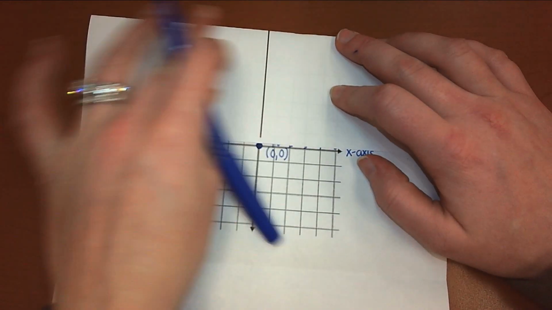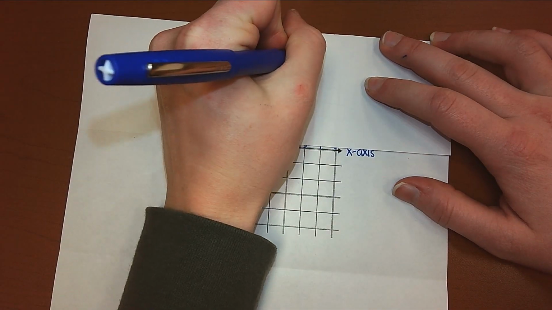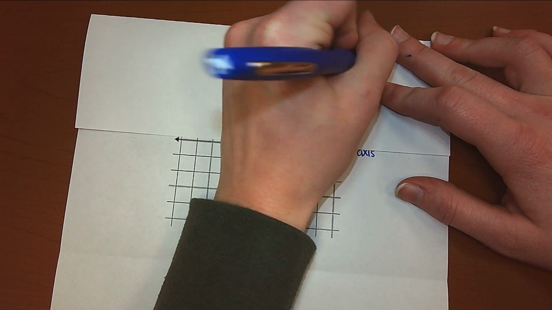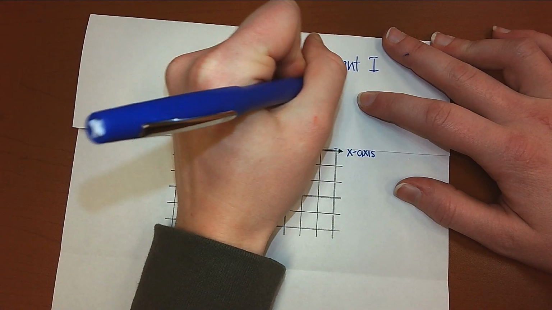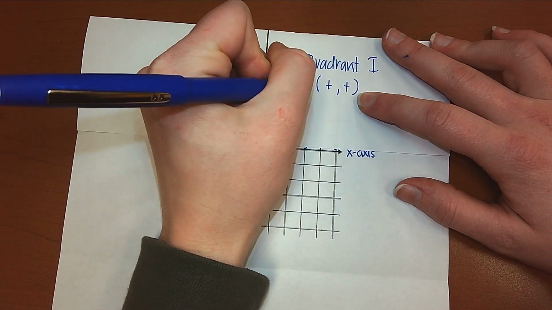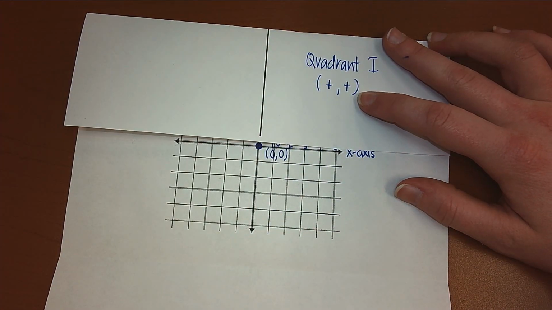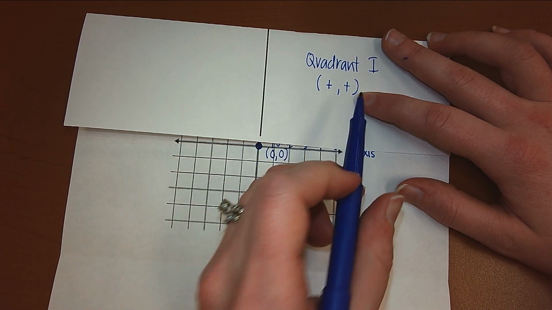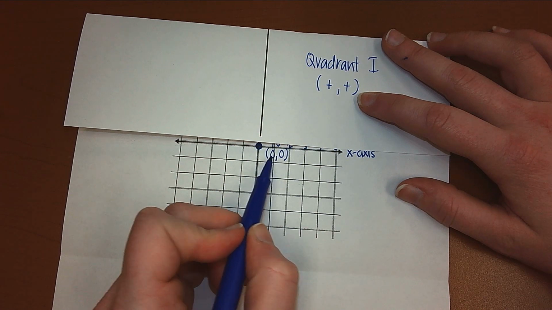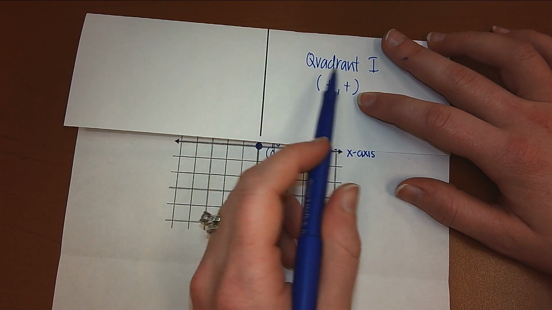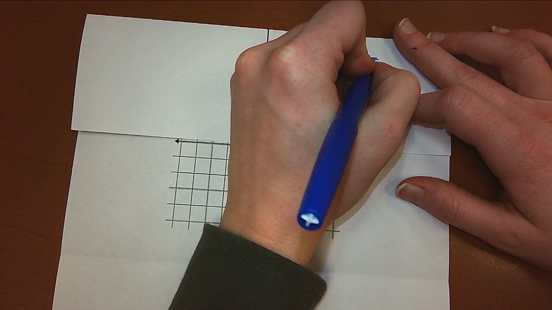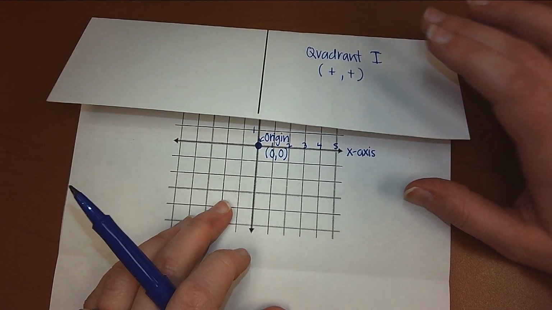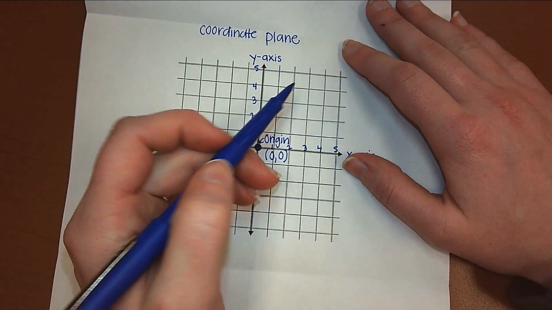This is what we call, and so I'm going to fold this over and just label this. We call this quadrant 1. And in quadrant 1, all of our ordered pairs are going to be a positive number, comma, a positive number inside parentheses. So the origin was 0, 0. 0 is not positive or negative. So in quadrant 1, which we label with a Roman numeral 1, by the way, that's what that I stands for, is Roman numeral 1, quadrant 1, all of our points are going to be positive, positive.